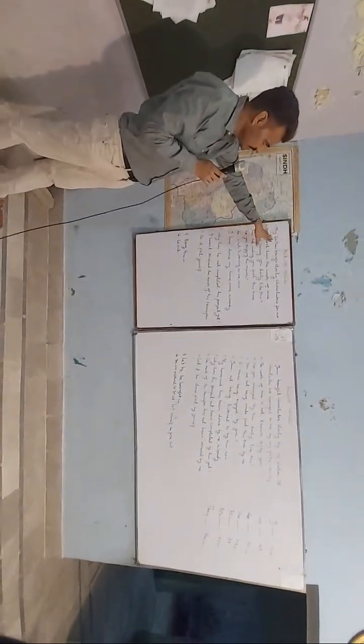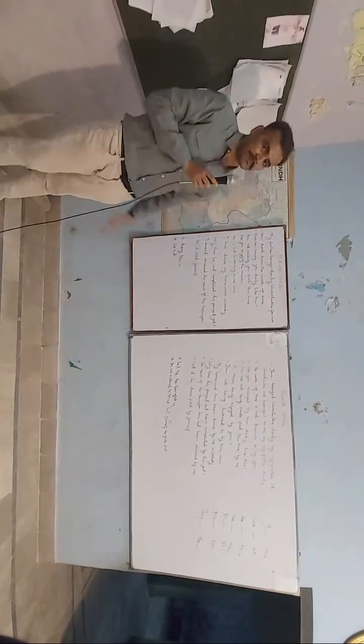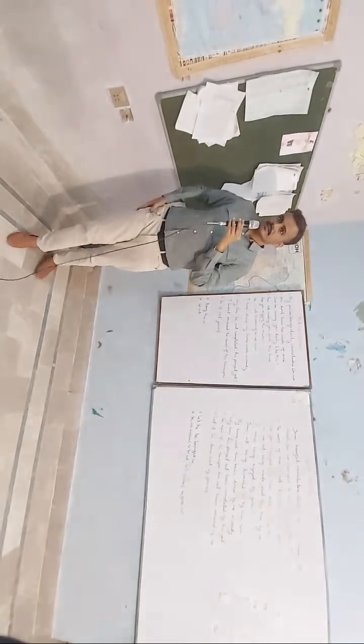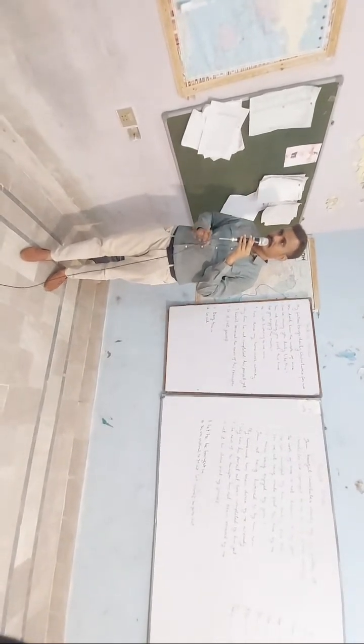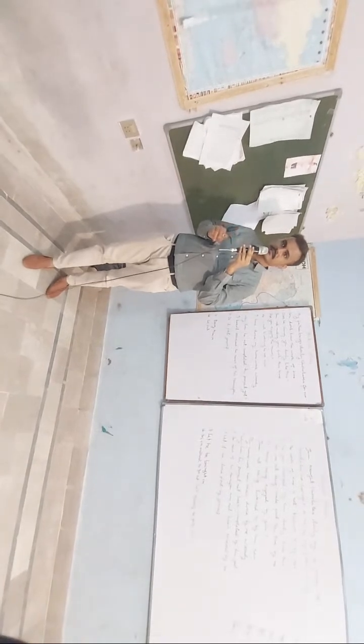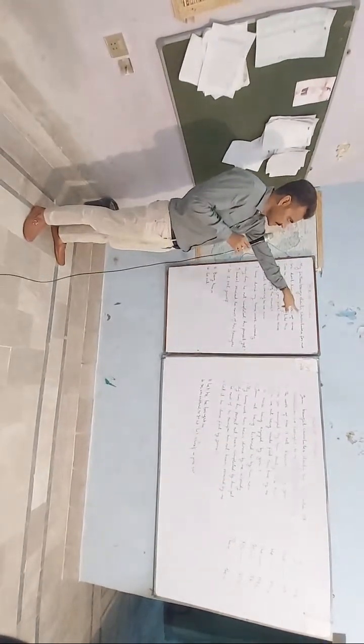So let's look at these sentences. Number one sentence: my father brings chocolates for me daily. How many pieces of evidence are present that this sentence belongs to present simple tense? How many things are present in this one sentence that a learner can understand that this sentence belongs to present simple tense?